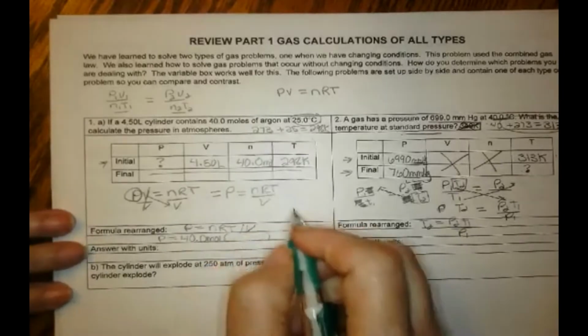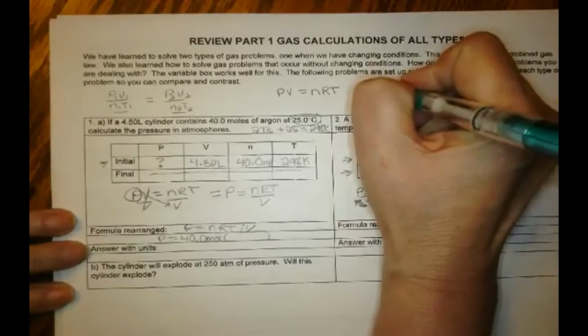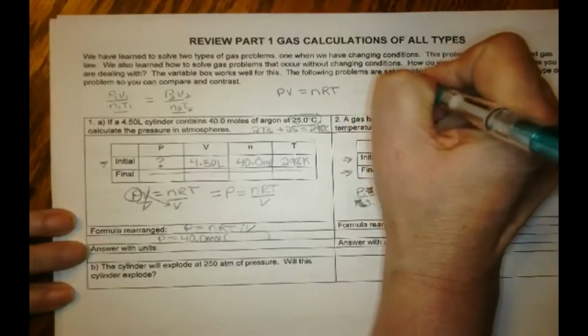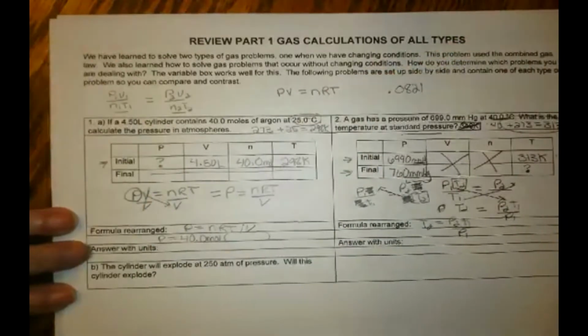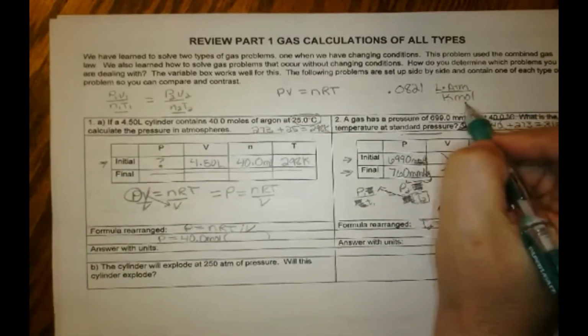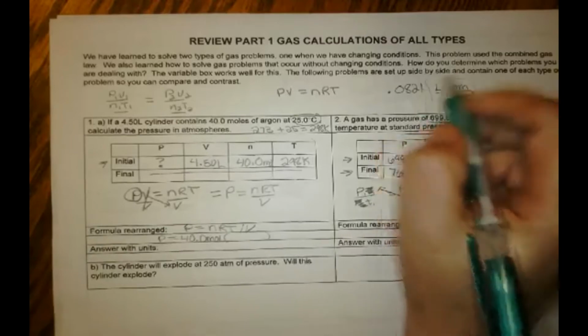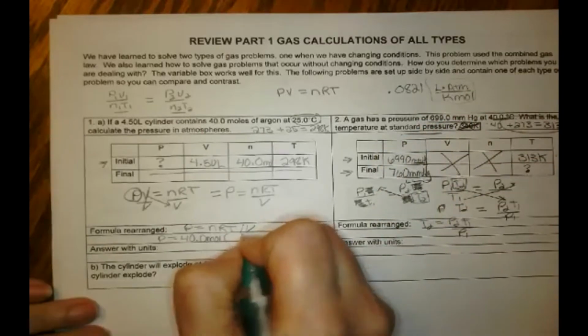I only gave you the one that goes with atmospheres, and that was 0.0821 liter atmospheres per Kelvin mole. And this is not a formula. These are all the units that go with that number. Okay, so let's plug that in.